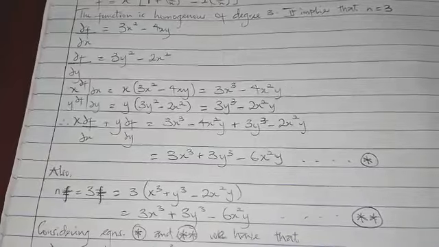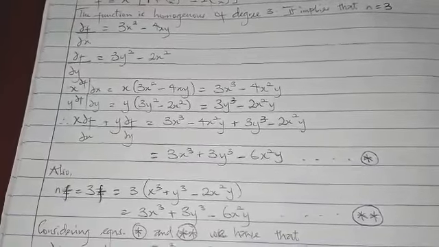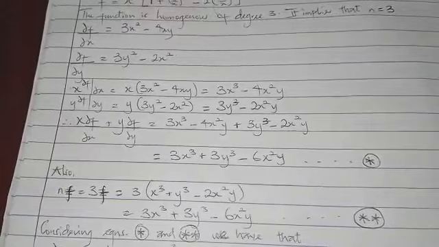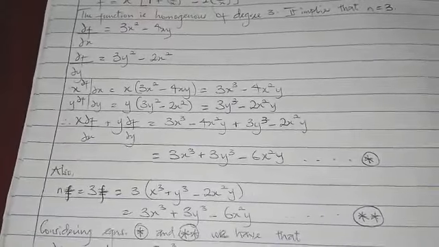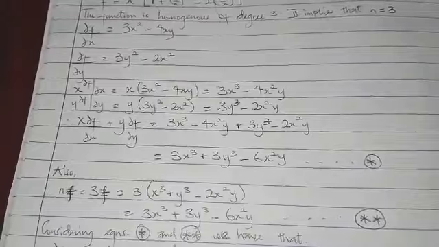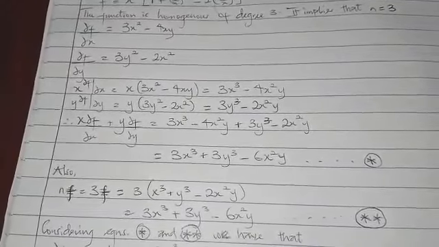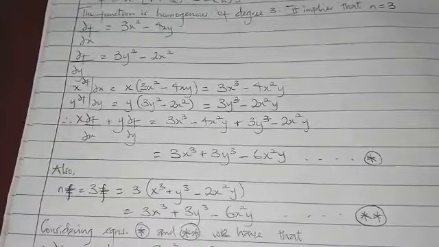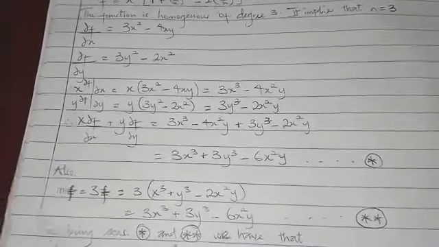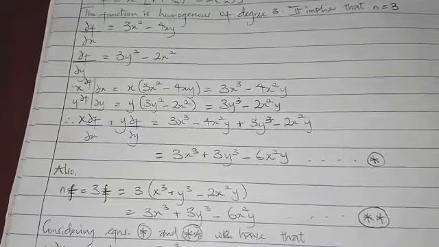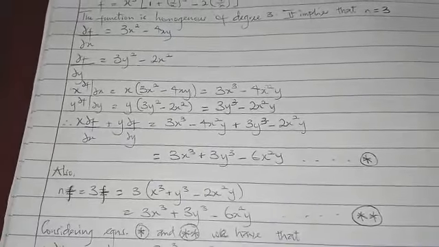For mathematics, I will never advise you to use past questions as your guide for reading. Don't even use it as your guide. Just learn what you've been taught. Cover your syllabus or course content, what we used to call the course outline.